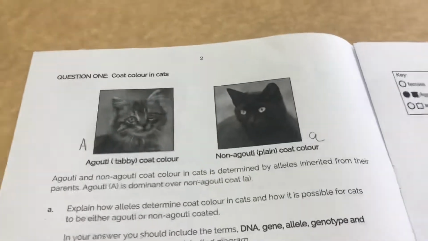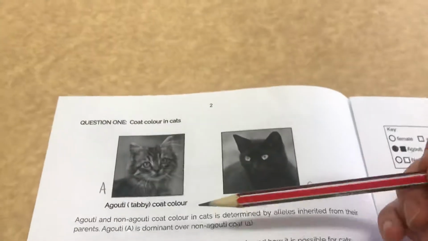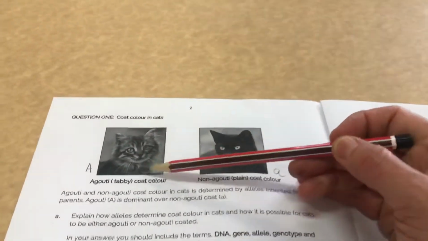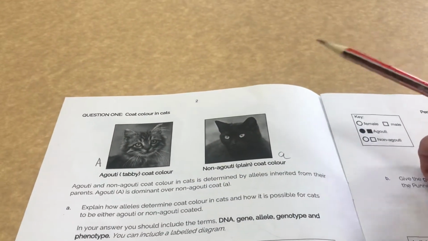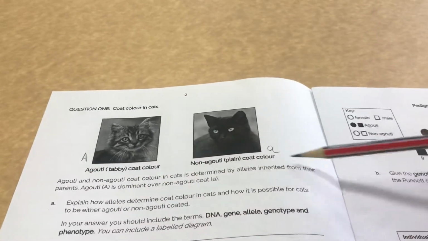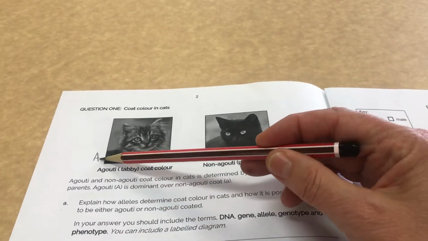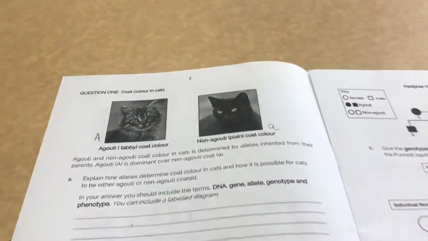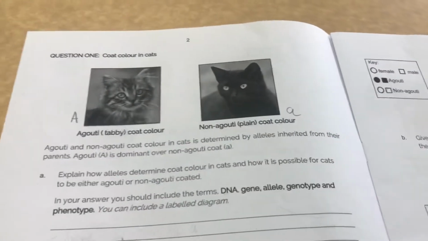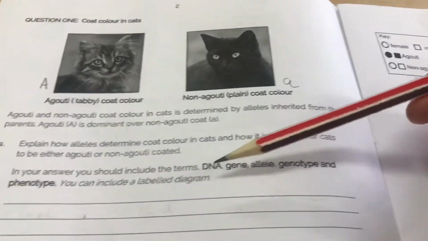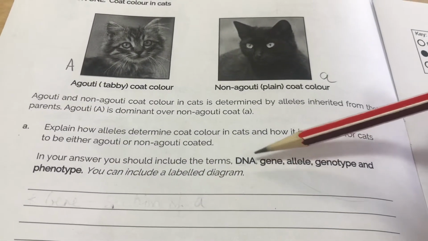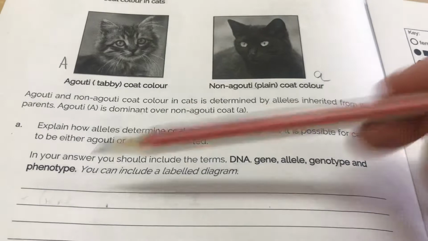So, question 1. Question 1 is about the coat colour in cats, and we've got agouti or tabby and non-agouti, and the information in the question tells us that the tabby or agouti is dominant over the non-agouti. So this question, if we look a bit further, there's a lot of context setting as normal. It is a question that's actually more about your ability to understand these terms in bold.